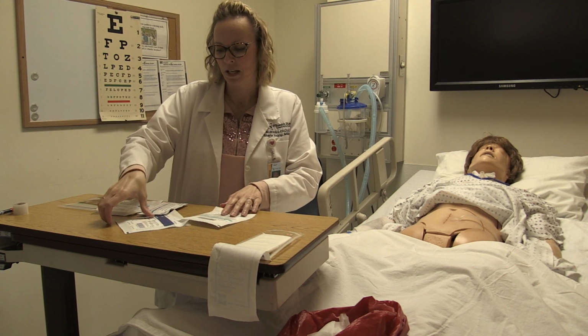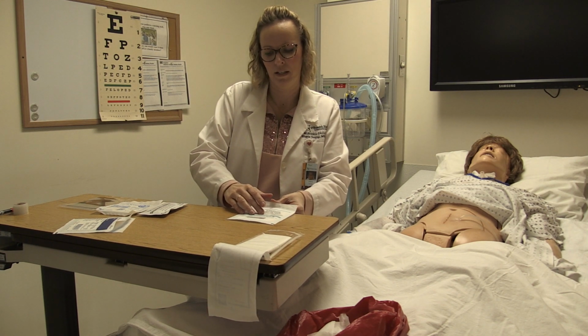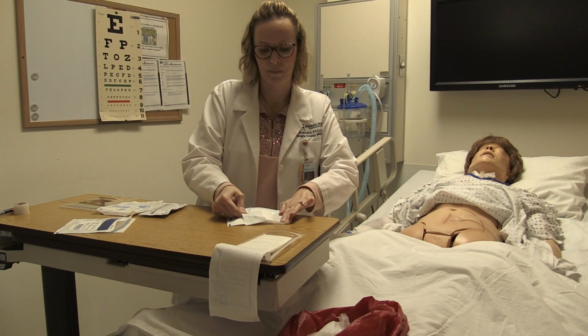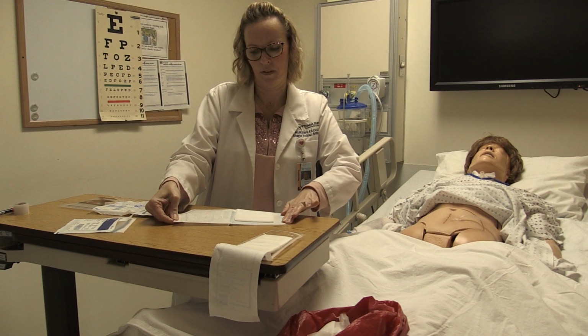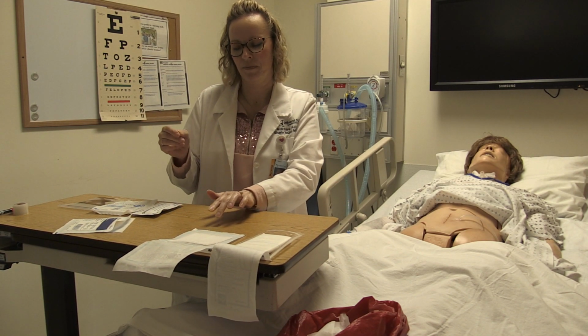And then the next one I have is a gauze sponge. That'll be the next to the last thing I apply. Going to open that up. And then I'm going to move that back here.